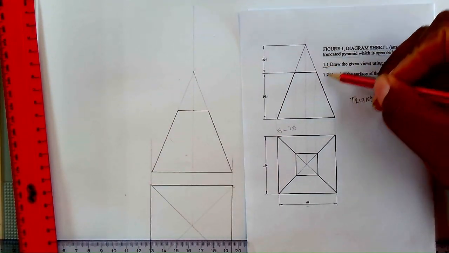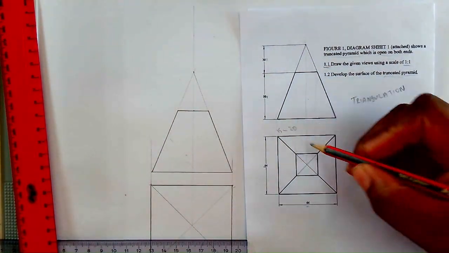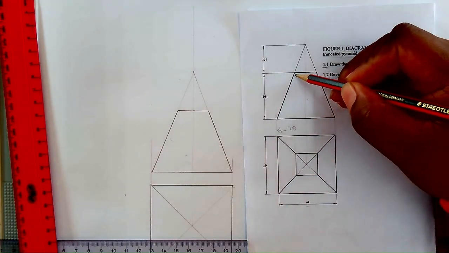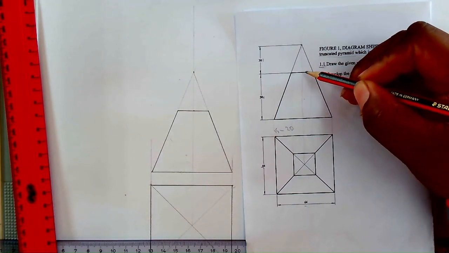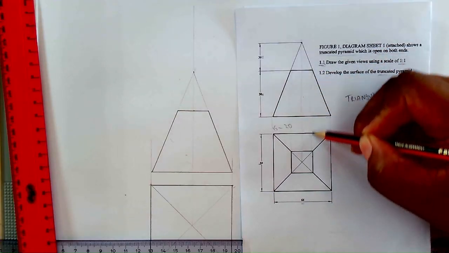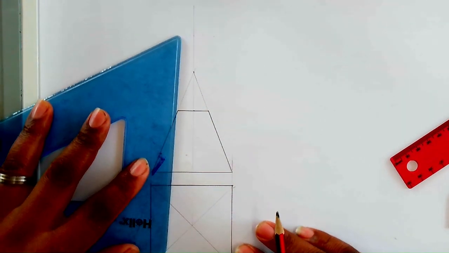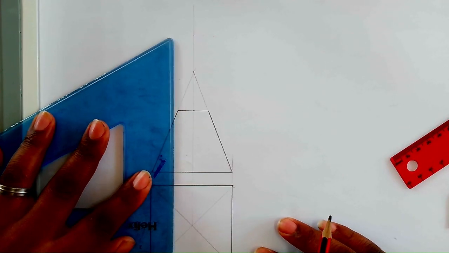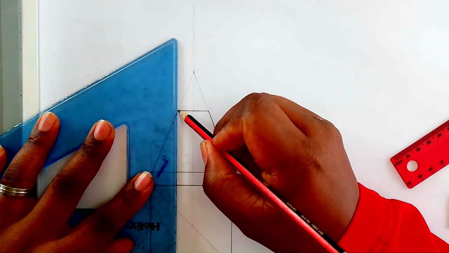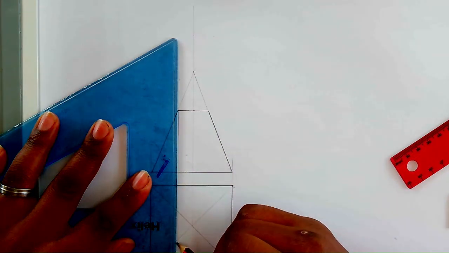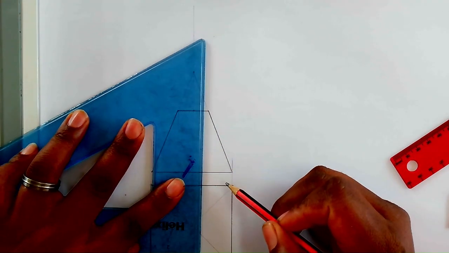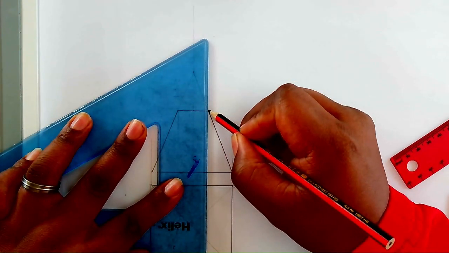I have drawn the front and the top. Now I need to draw this part. Remember I said I will project with light lines from the front, straight lines. Very, very straight lines.